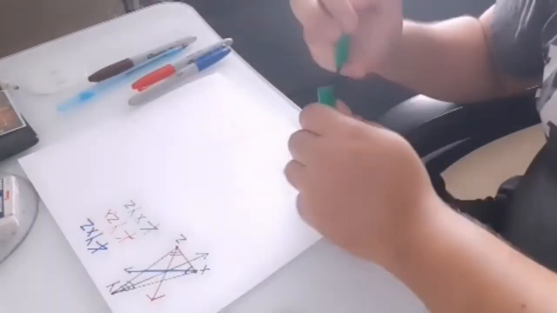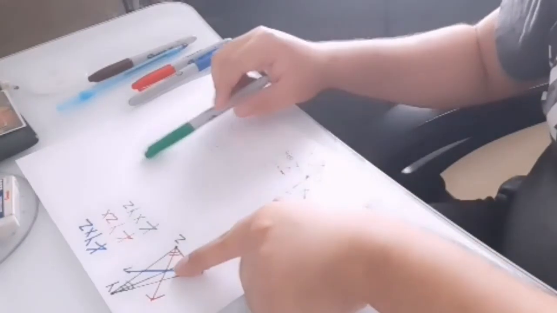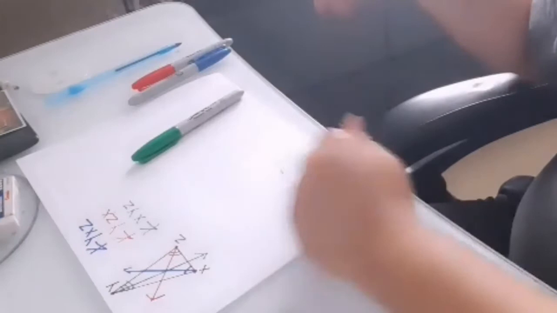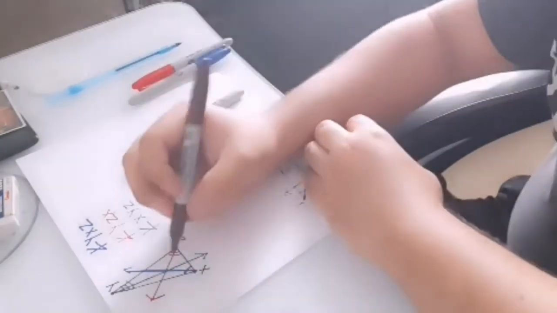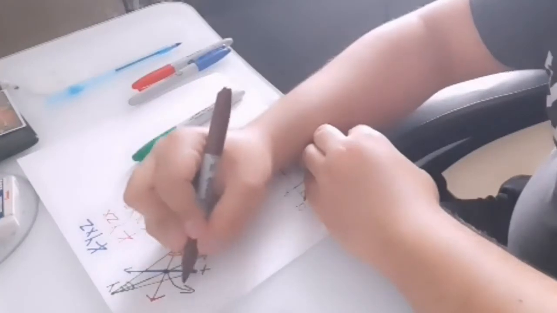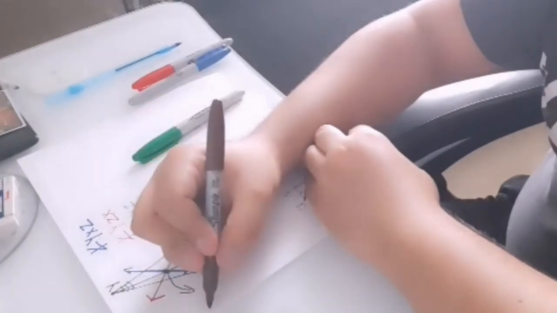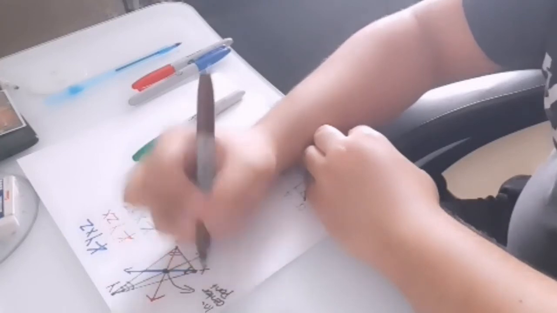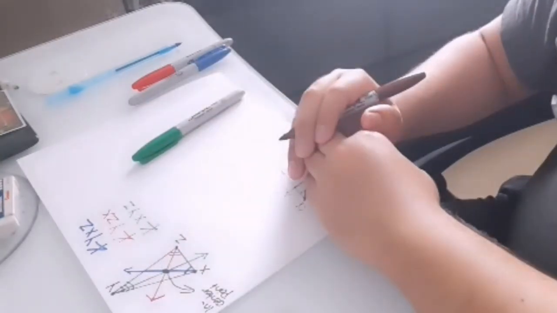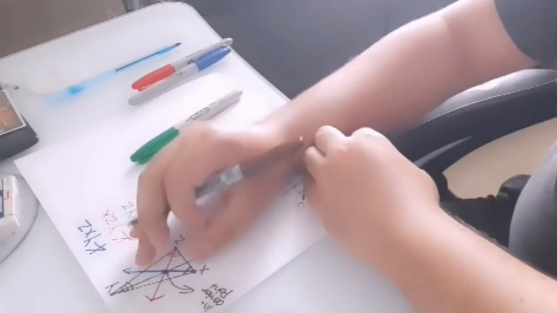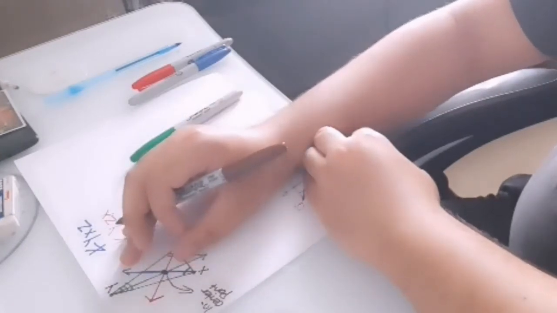And now you notice that they all intersect from that point, right? You have a different marker to indicate that. So we use a brown marker. We're going to do this. And that's the incenter point. That is the incenter point. That little dot, which all three angle bisectors intersect from each other.